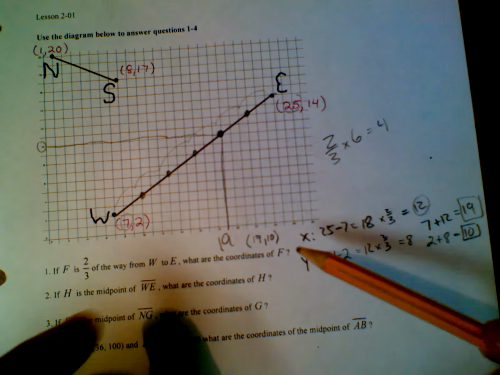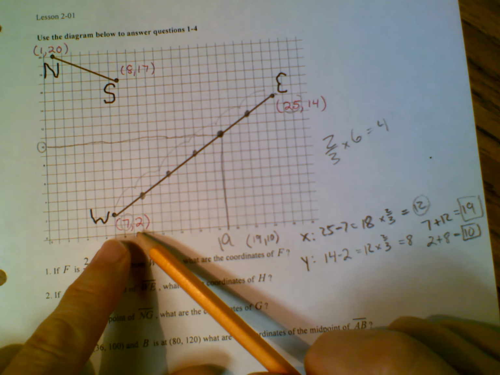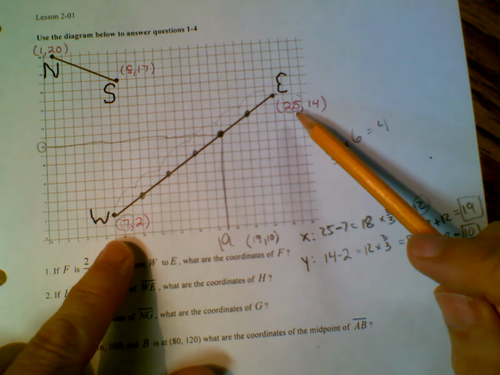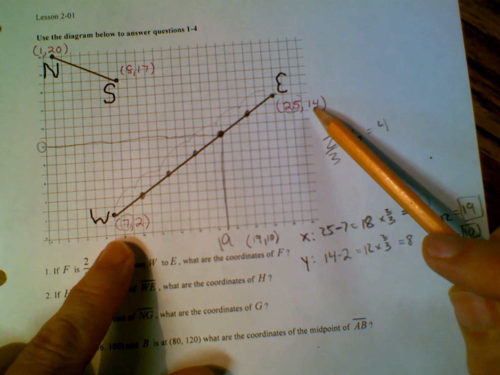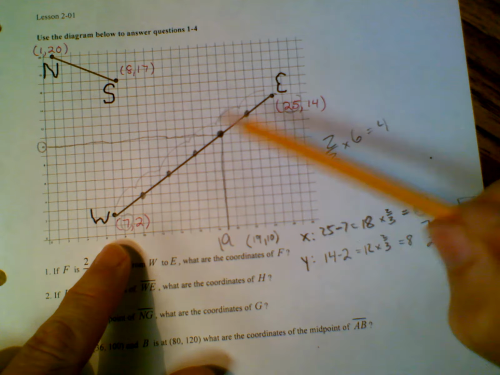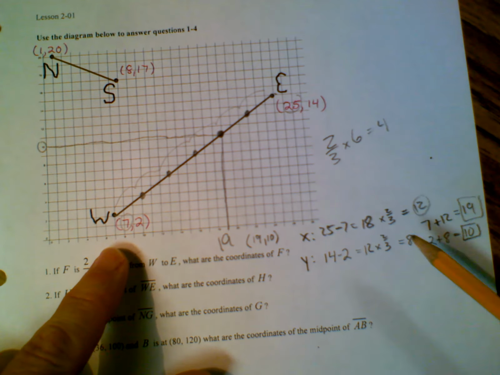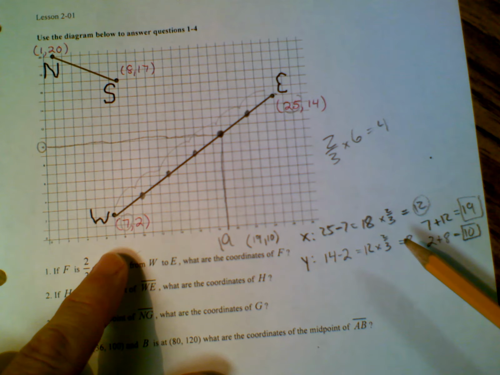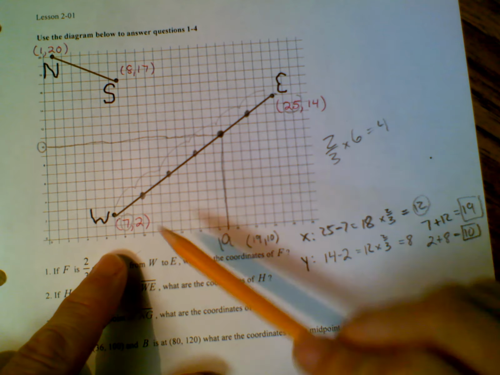Well, let me tell you, if the coordinates of the points were, let's say, 5, 9 and 328, 577, you would not want to be counting off every little step of the way. You'd want to do the arithmetic for sure. That would be a way faster and a much more reliable way of getting the exact correct answer than doing this.